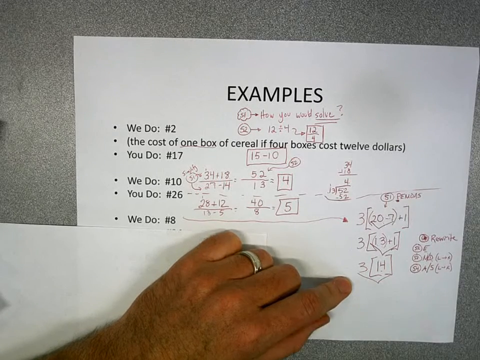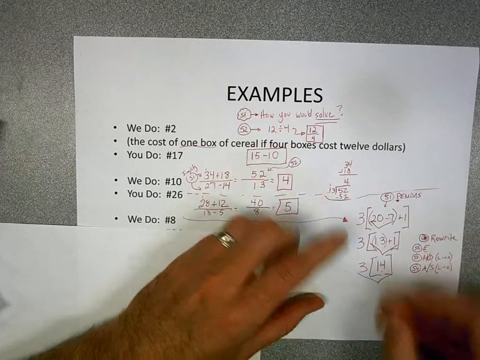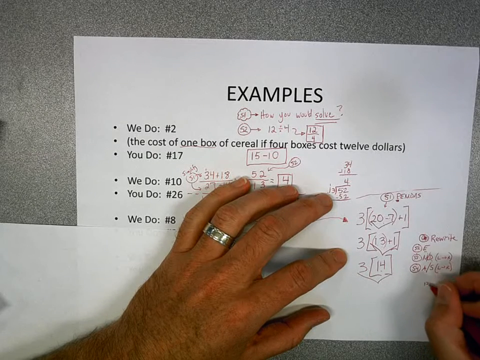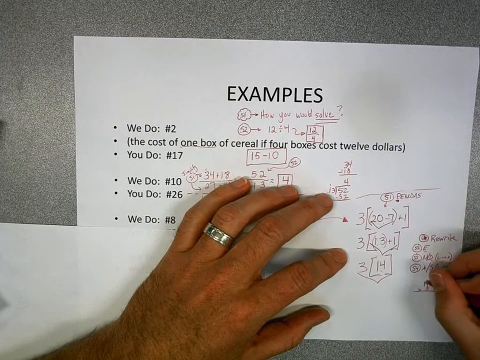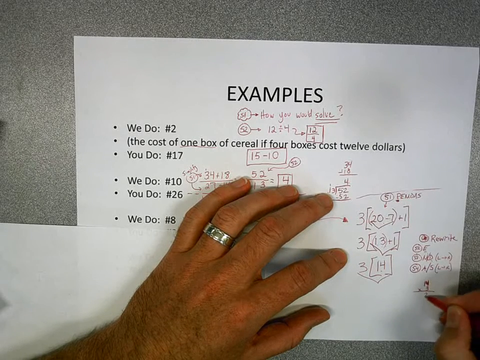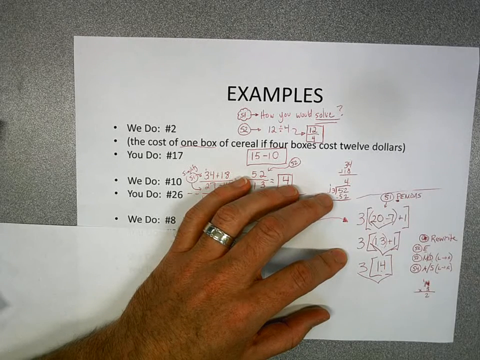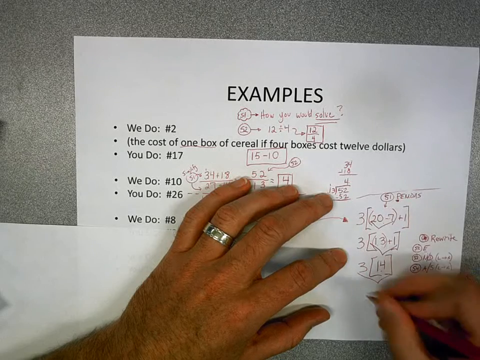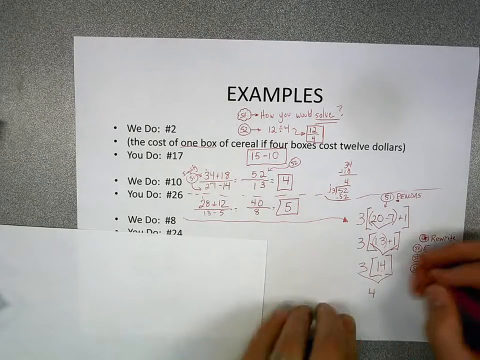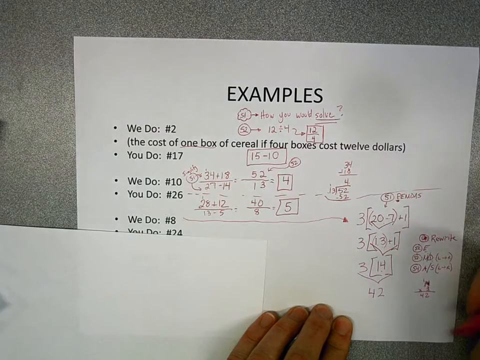Again, you could do it like this if you want to. You can go over to the side, oops, and do a scratch paper type of problem. 4 times 3 is 12. 3 plus 1 is 4. So we end up with 42.